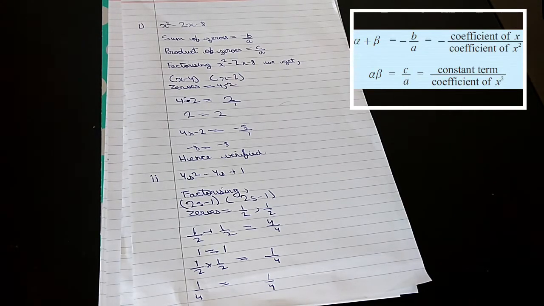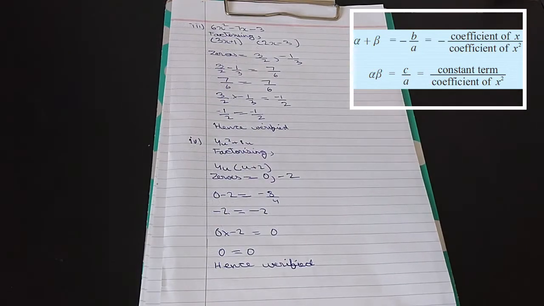Next, let's do the product of zeros. Here the product is 1 by 2 into 1 by 2, which is 1 by 4. And c by a equals 1 by 4. Hence, it's verified. Let's do the third question. 6x square minus 7x minus 3. Once we factorize it, we get 3x plus 1 into 2x minus 3.